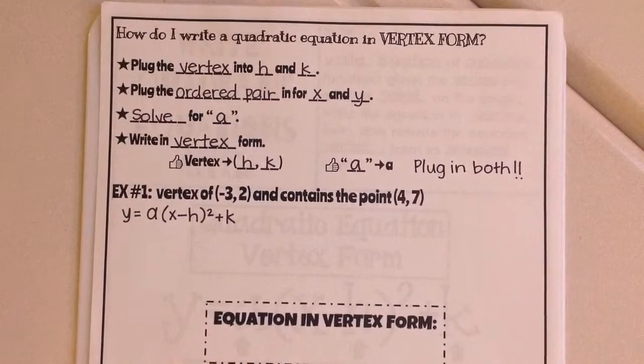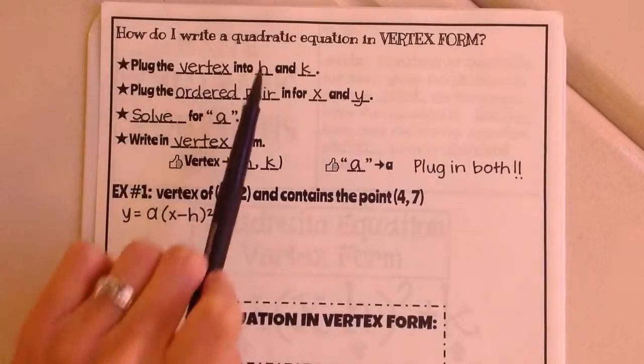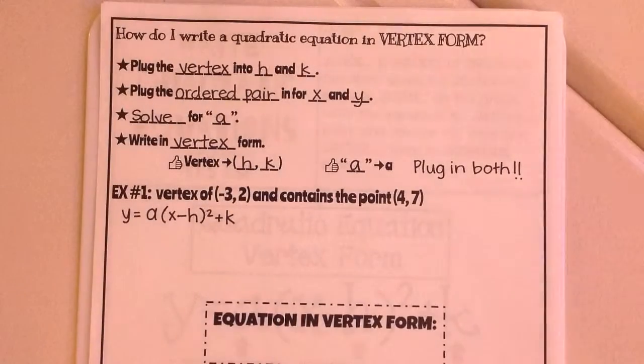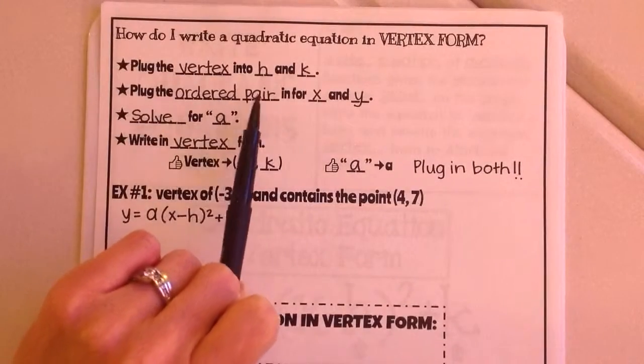All right, so now we're going to learn how do I write a quadratic equation in vertex form. Well, the first thing you're going to have to do is they are going to give you the vertex in an ordered pair. You are going to have to plug in the value for h and k. So you're going to have to know where h and k are in your vertex equation. You are also going to be plugging in the ordered pair.